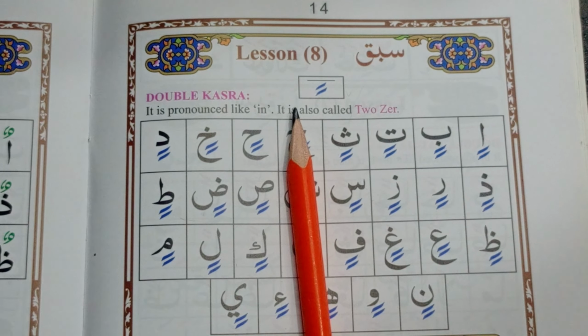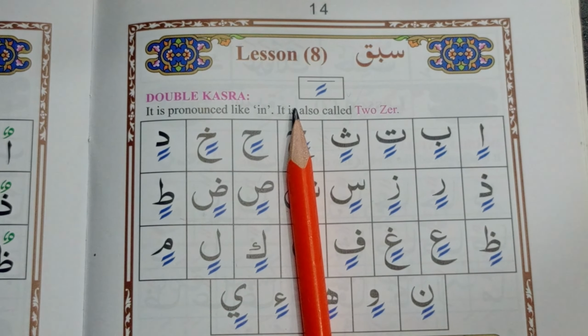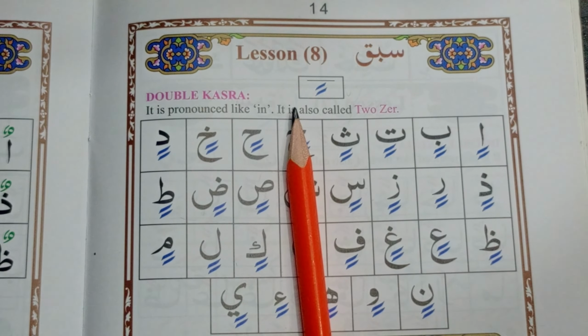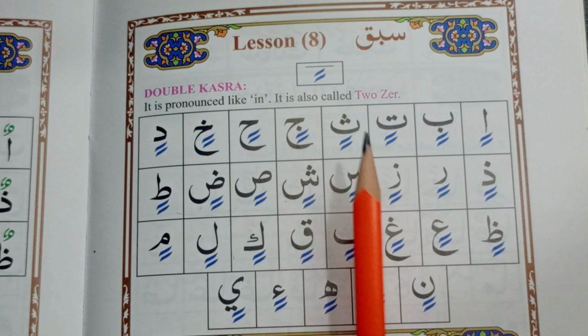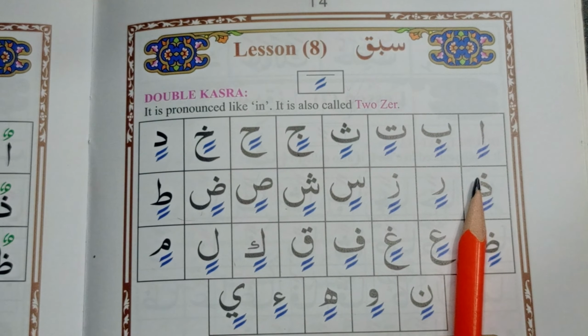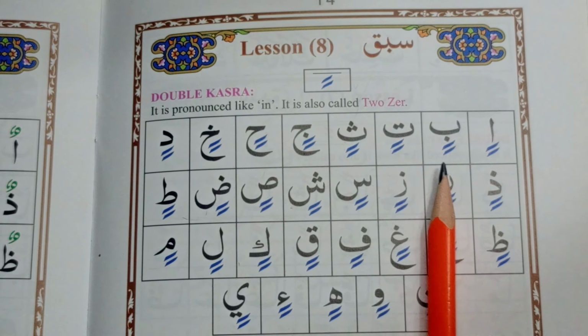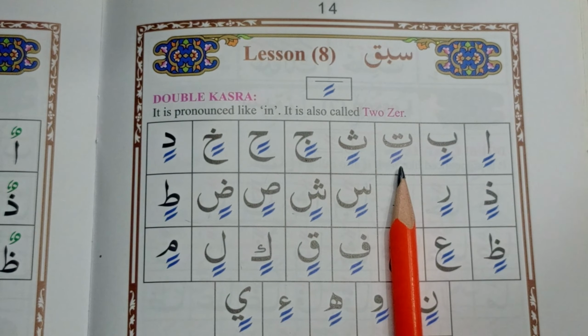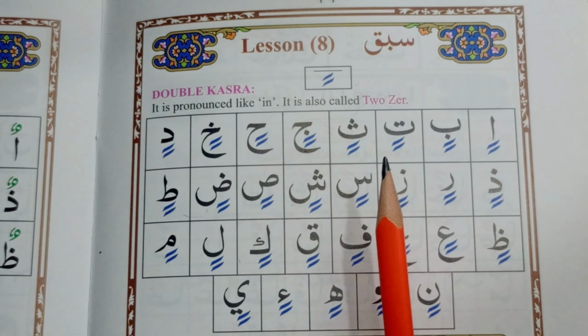Next we have lesson 8. Lesson 8 is all about kasratayn. I mean double kasra. Double kasra is also called kasratayn. So kasratayn is pronounced like in: alif kasratayn in, ba kasratayn bin, ta kasratayn tin. Every letter is read like that: in.